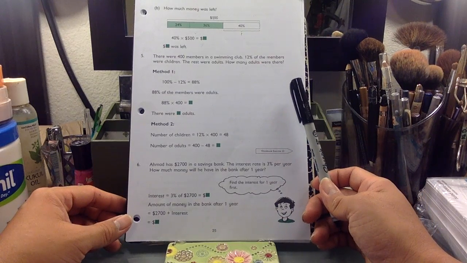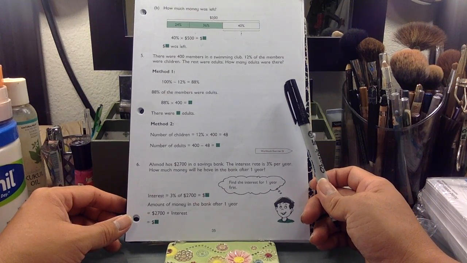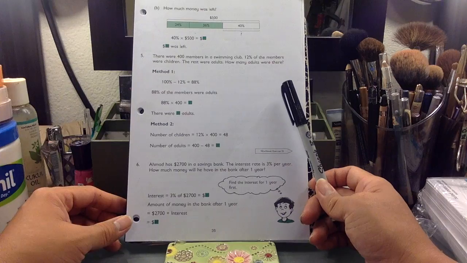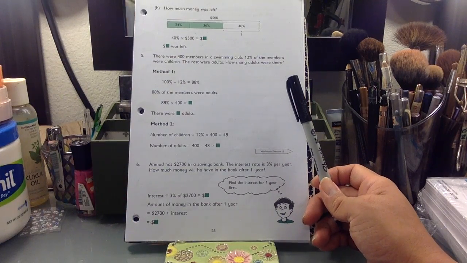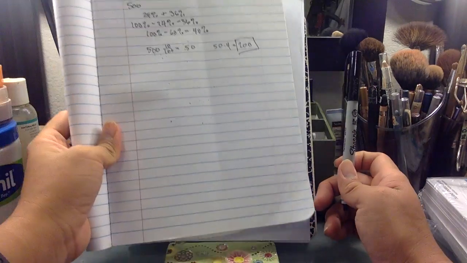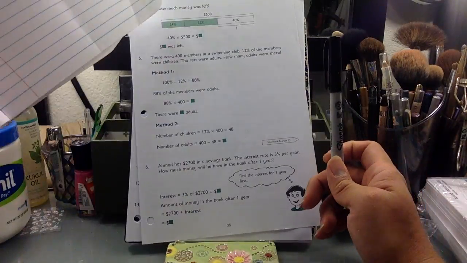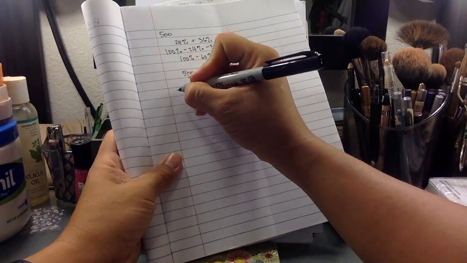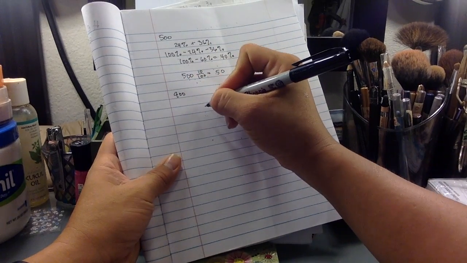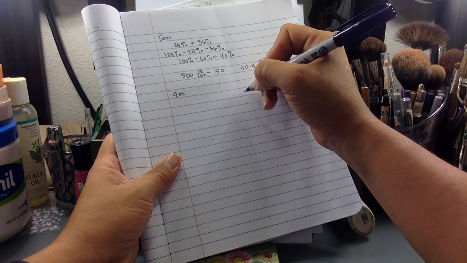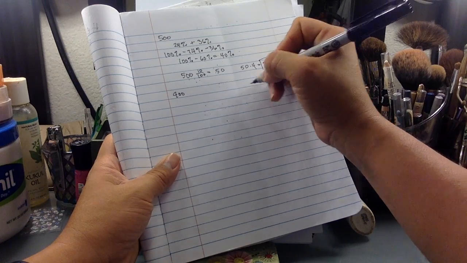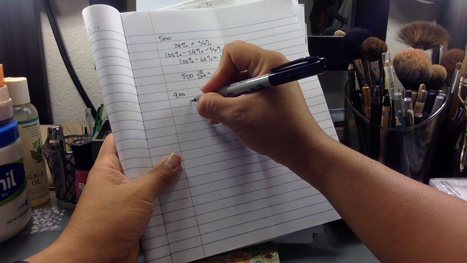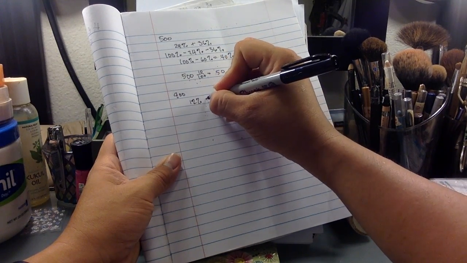There were 400 members in the swimming club. 12% of its members were children. The rest were adults. How many adults were there? All right. I think, how many were there? There's 400 members. So if there's 400 members and 12% were children, the rest were adults. 12% children.